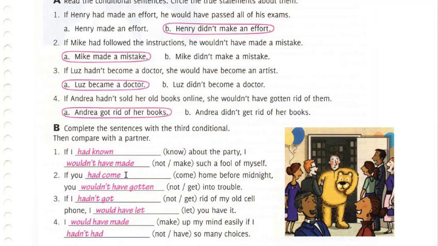We add the word would and have. Since it's negative, we have not. We change it to a contraction. Wouldn't have made. Since it's irregular, we change the K to D. Made. So it's past perfect and the third conditional.